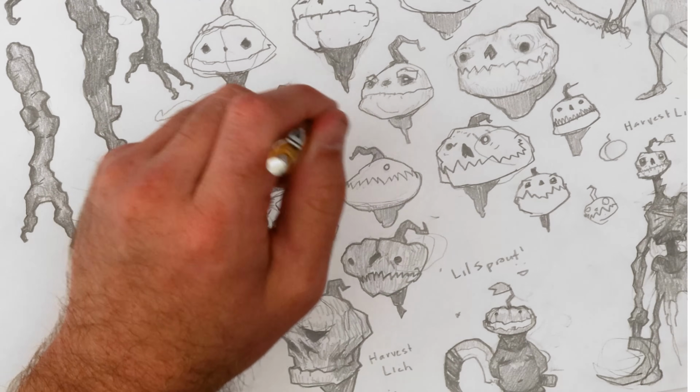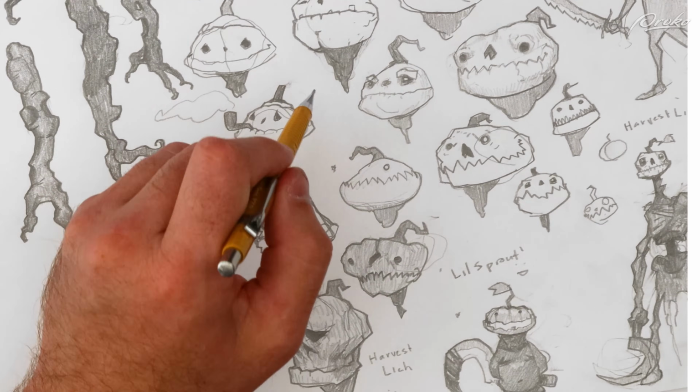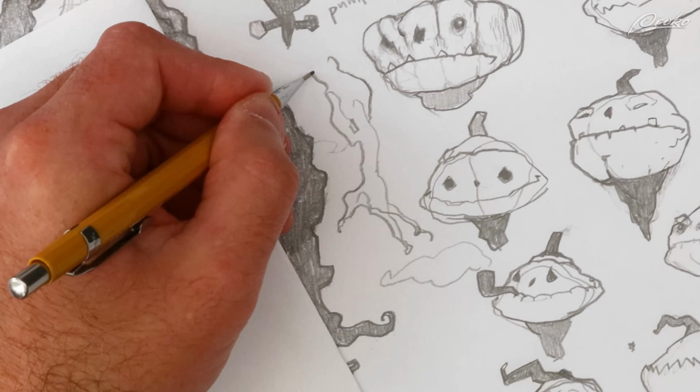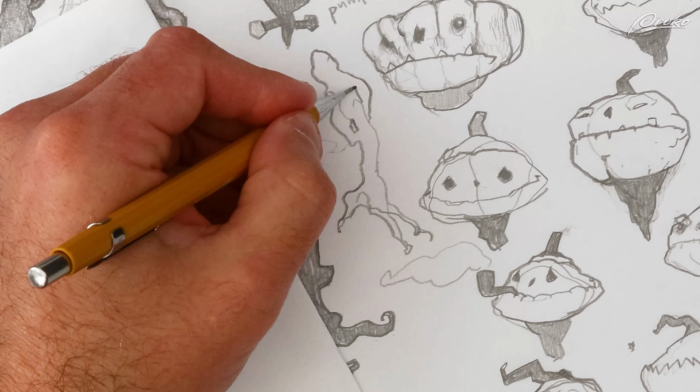This critique video is all about utilizing the constraints of empty space on your page to influence your design choices and create more unique forms.